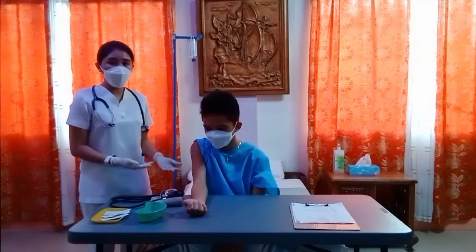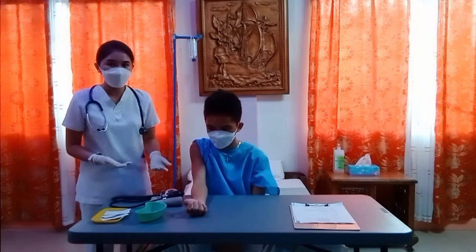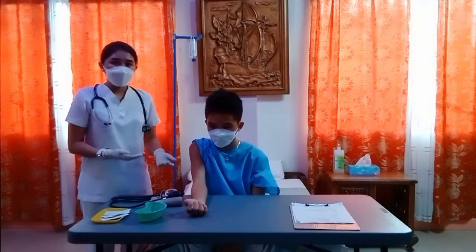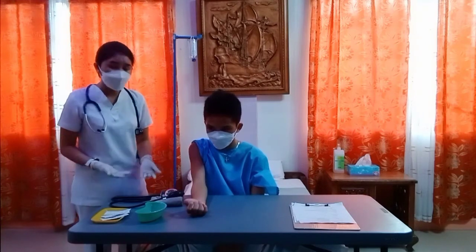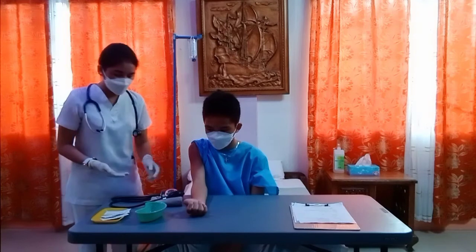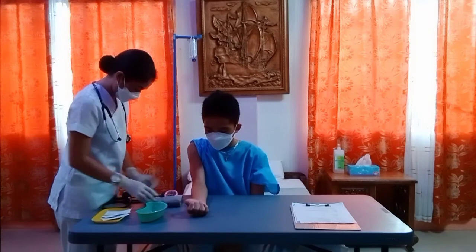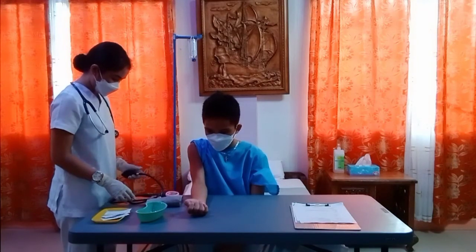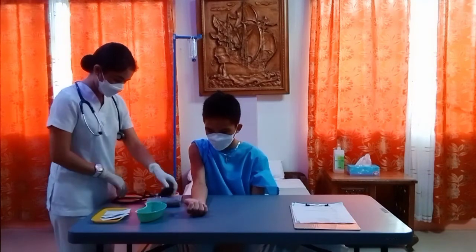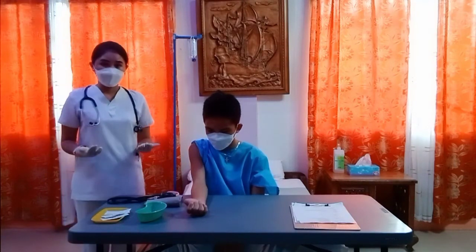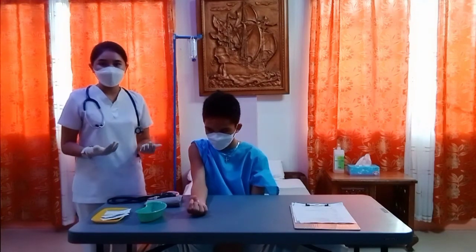Exposure of the upper arm will permit a better access of the brachial artery in order to attain accuracy in the procedure. Next is to make sure that the cuff is fully deflated and the valve moves freely. This is done to ensure an accurate and precise blood pressure reading in the preceding steps.